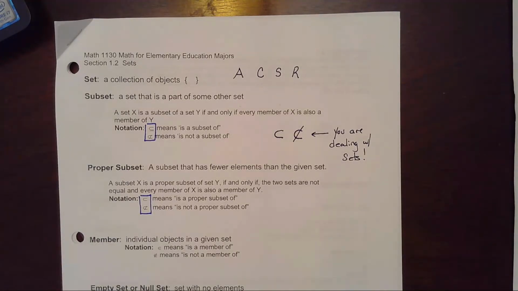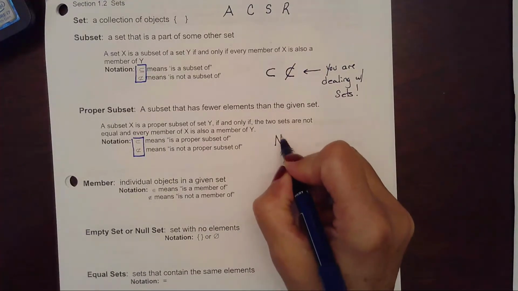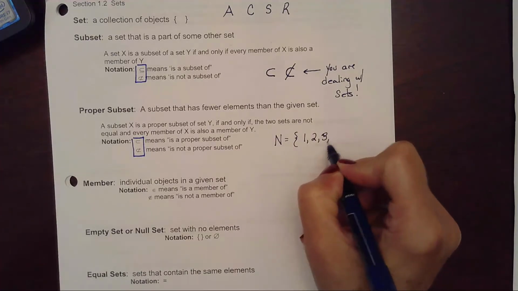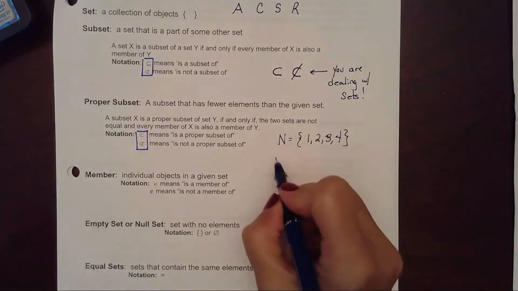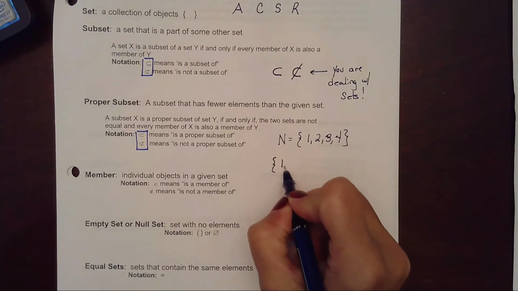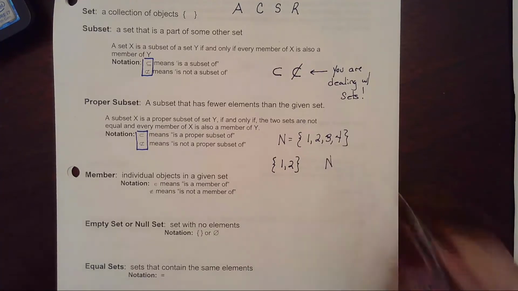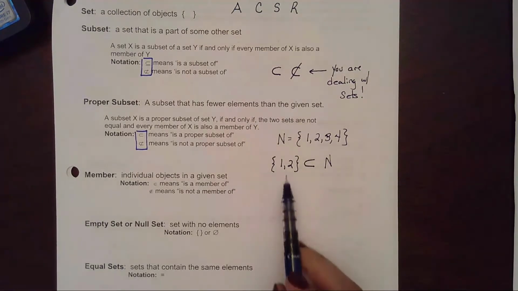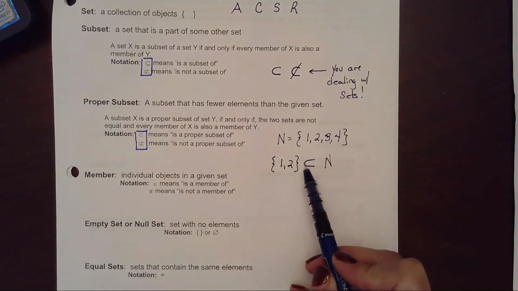So for example, if I listed the set, which I have written below on a sheet of paper, the collection of elements consisting of 1, 2, 3, and 4, and I said, is this set a subset of N? And you would say yes. Every member of 1 and 2 is also a member of N, so you would use the set notation.